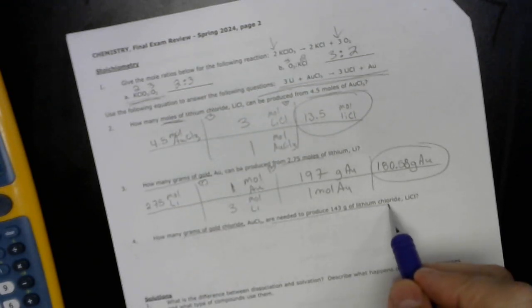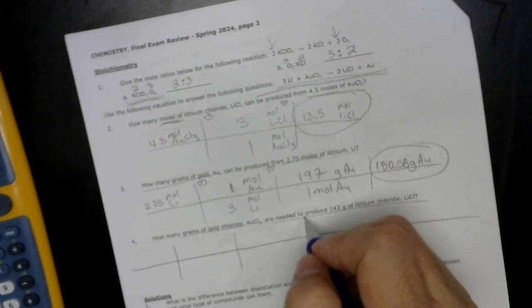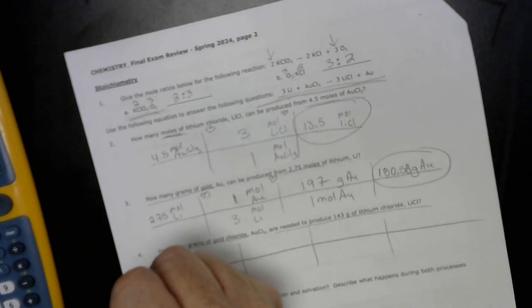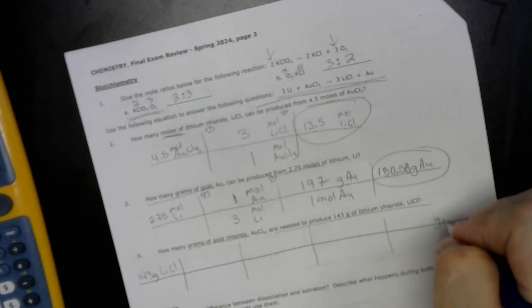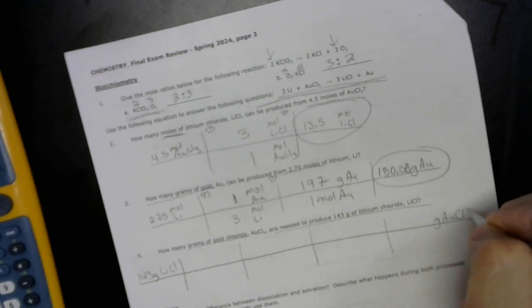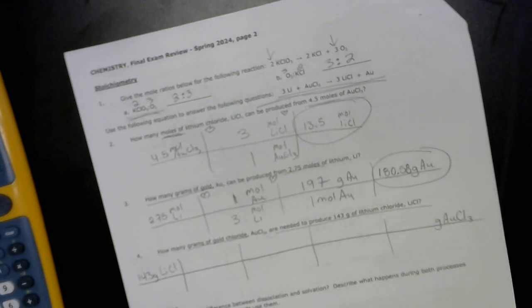How many grams of gold chloride are needed to produce 143 grams of lithium chloride? So what I'm going to need is 3 boxes. Grams to moles, moles to moles, moles to grams. So I'm starting out with 143 grams of LiCl. And I want to know how many grams of AuCl3 I'm going to make.